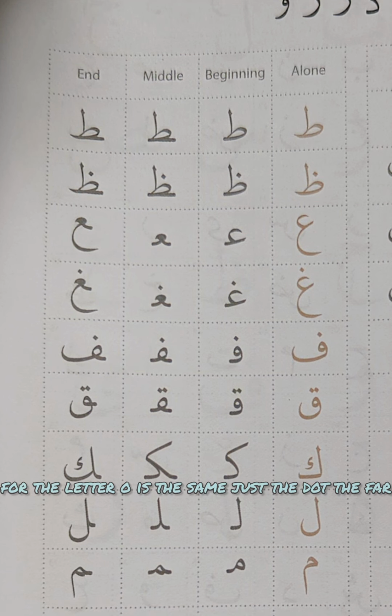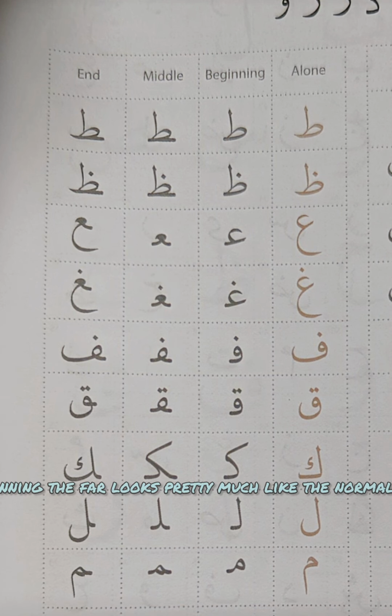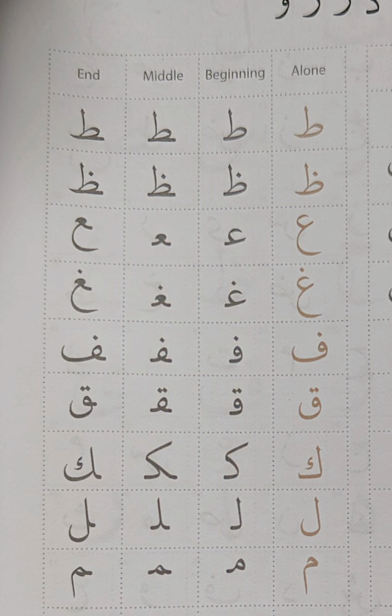For the letter Ra, it's the same, just with the dot. The beginning of Fa looks pretty much like the normal Fa, but the middle of Fa looks very different. Yeah, I mean, we can still see that it's the head. And basically when you look at Fa and Ko, they are very similar, just that Ko has two dots on top.